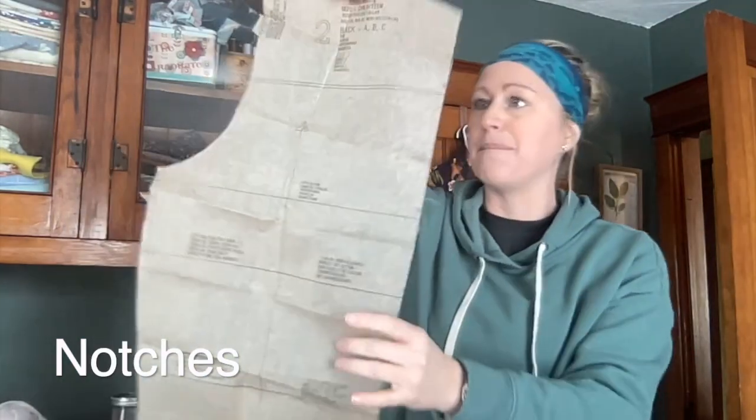So for instance, here's the back of my child's pajama pants. It has a notch right here. So the first thing that I'm going to do when I make my pants is I'm going to stitch this line right here to this line on the other pair of pajama pants, the front. So I'm going to show you real quick what that looks like.